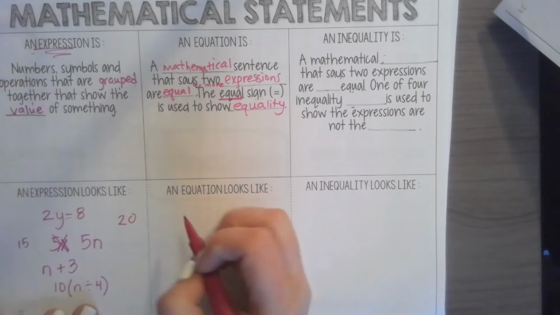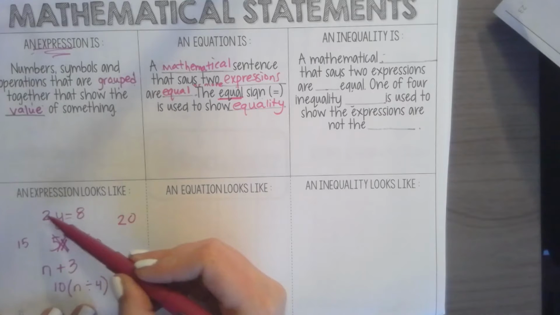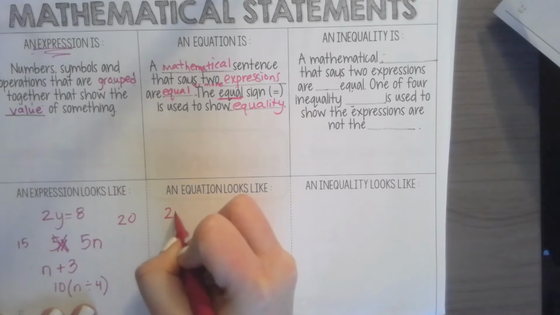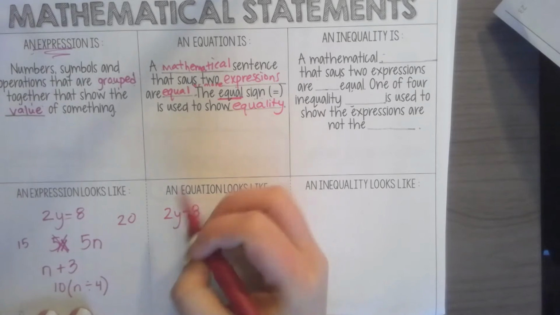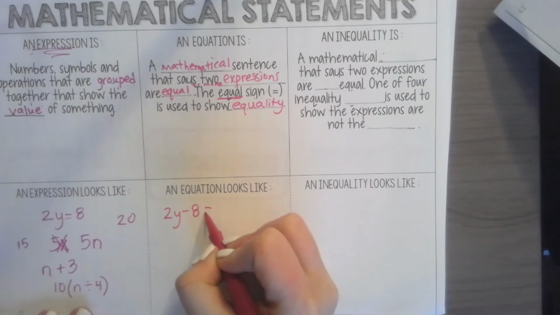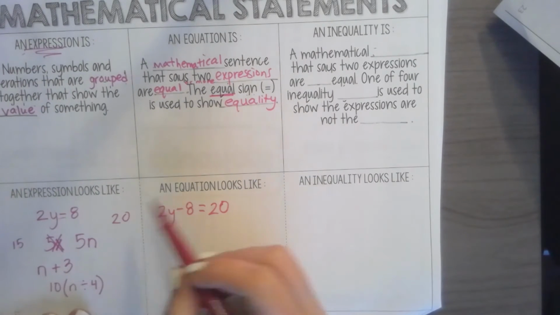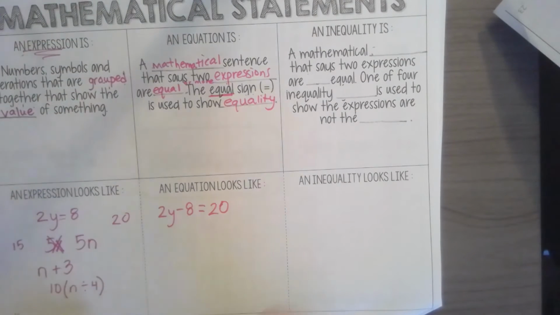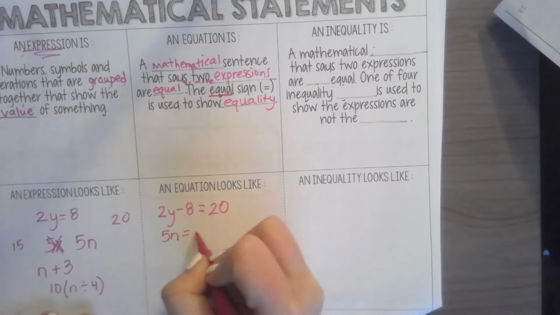So some examples. I'm basically going to take some of the ones we did over here, but make them an equation. So I'm taking this expression, 2y minus 8, or 8 less than 2 and a number. I'm going to equal it to something. Let's just equal it to 20. Now it's an equation, and then what we're going to get to is solving for these equations. So instead of just 5n, the expression by itself, 5n equals what?